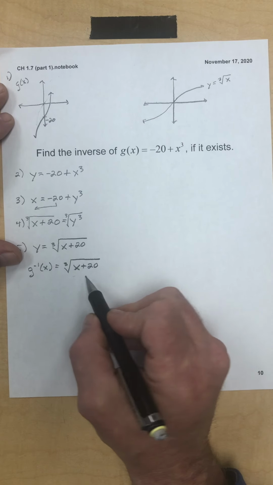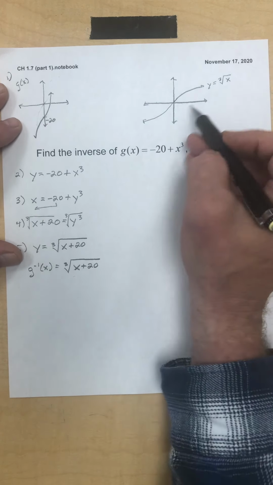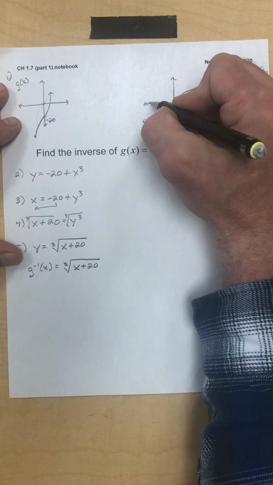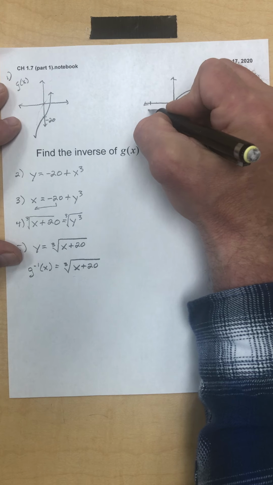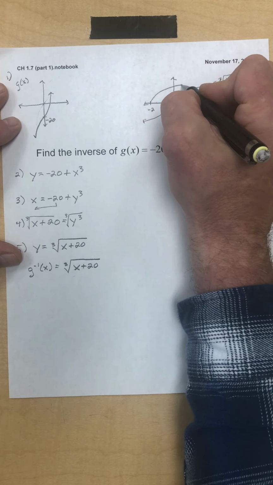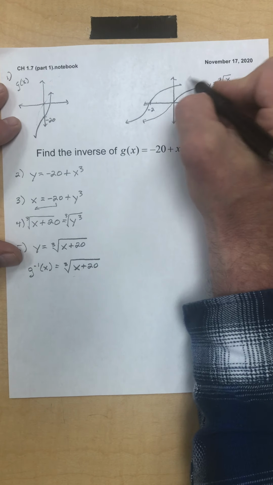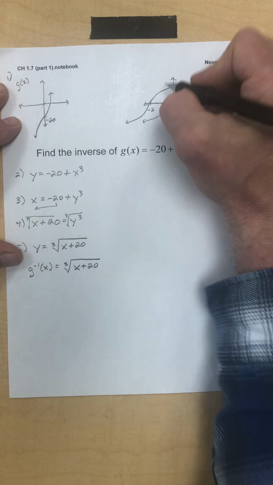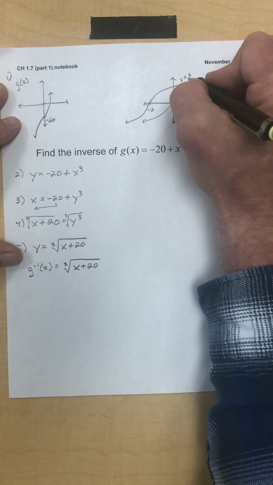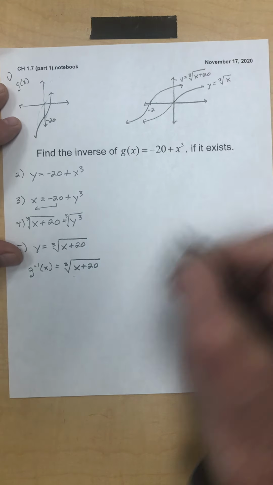Now, since I have this plus 20 underneath, what it's going to do is take that guy and move it 20 units to the left. So over at negative 20, it'll do this. It'll go like this, and then it'll keep coming underneath like that. So this is the guy we're looking at right here, y equals the cubed root of x plus 20, like that.